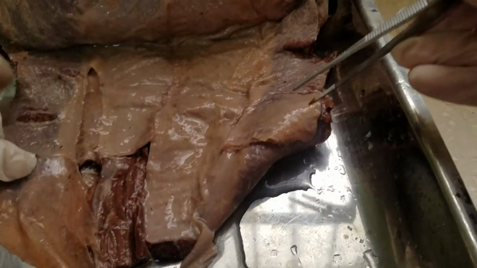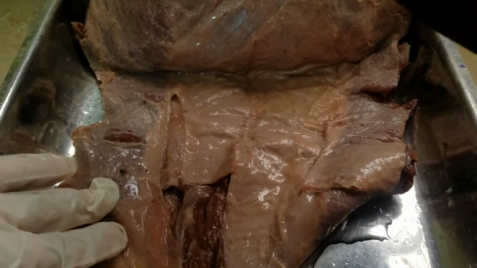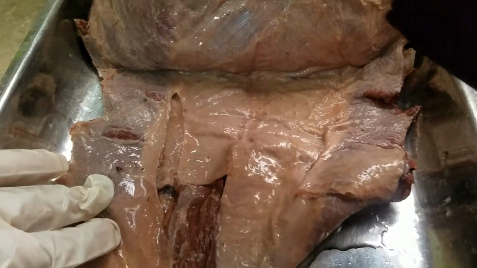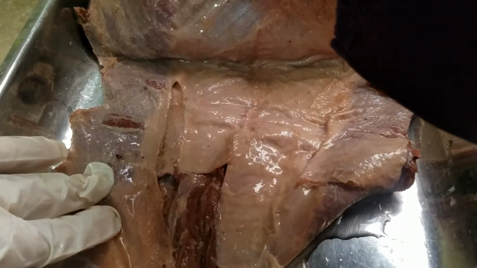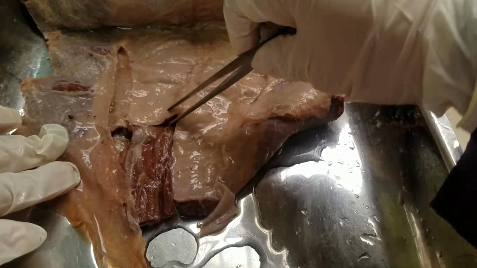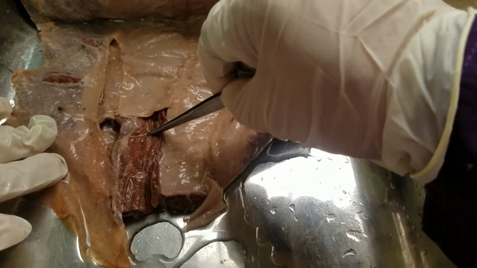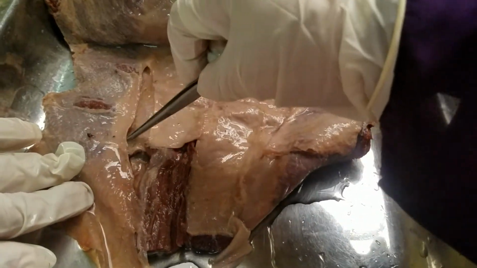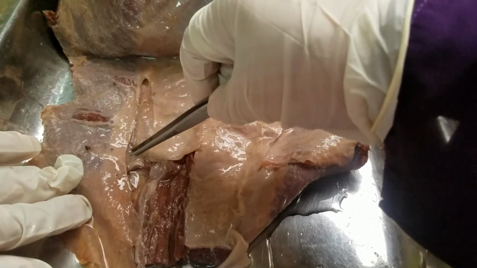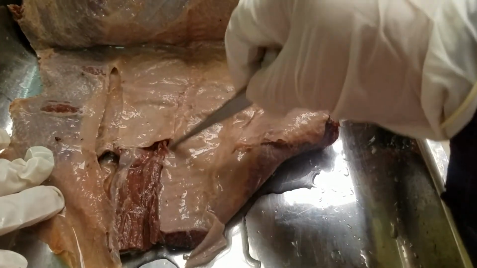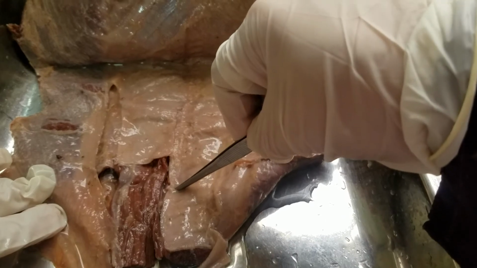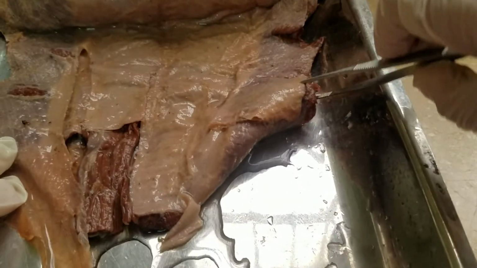If we look at this part, what we can see are these muscles that are directed downwards and medially. These muscles are the external oblique muscles. This is the rectus sheath that is enclosing the rectus abdominis muscle. The lateral edge of the rectus sheath has the linea semilunaris, and the medial edge where these fibers decussate is the linea alba.